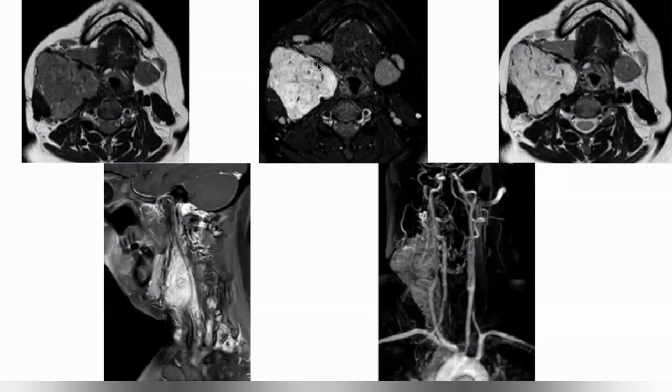And you can see on the axial post-contrast sequence, fat saturated, that there is an external carotid artery anteriorly and internal carotid artery more posteriorly. And this is a volume rendered MIP image that is showing this mass and its location in the carotid bifurcation.